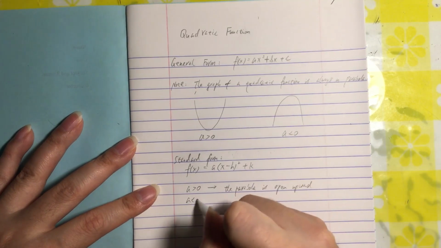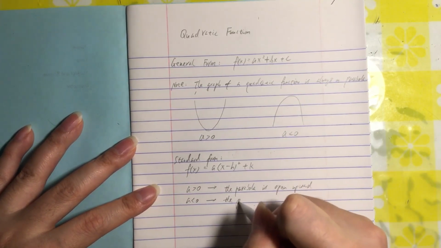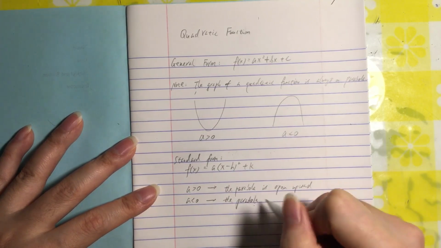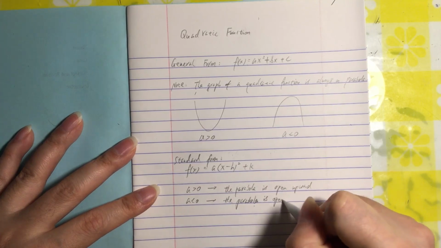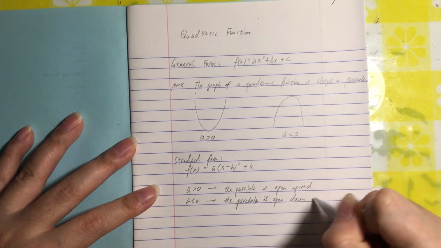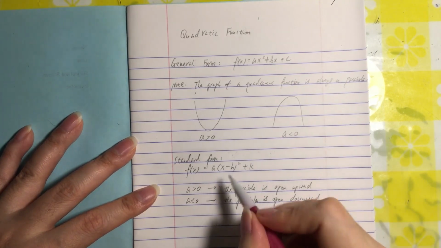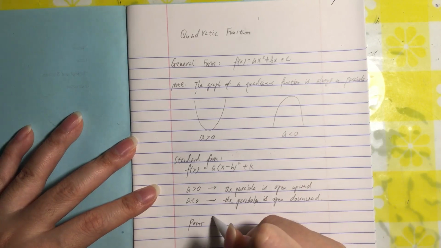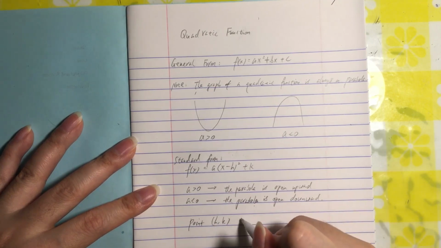If a is less than 0, the parabola opens downward. And the point (h, k) is the vertex of the parabola.